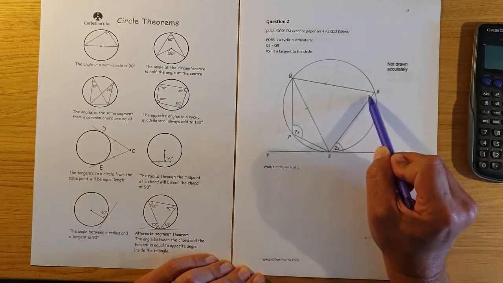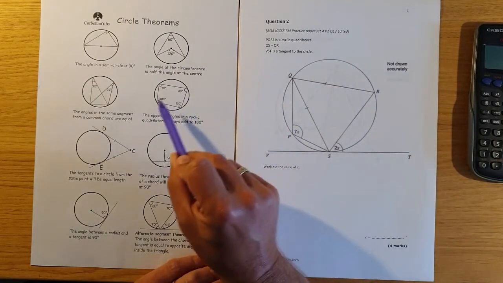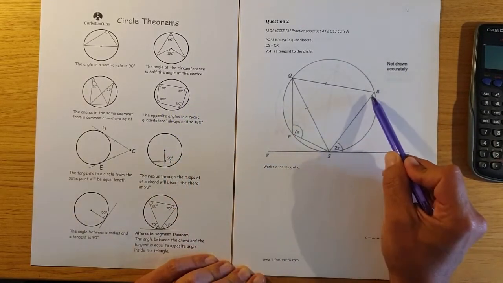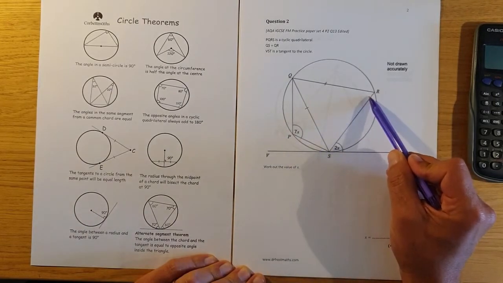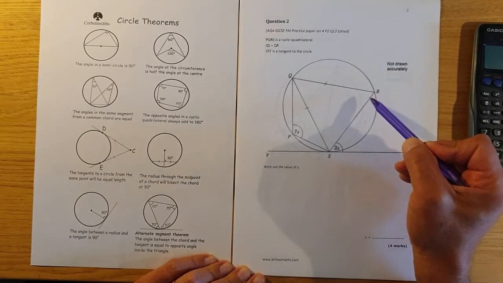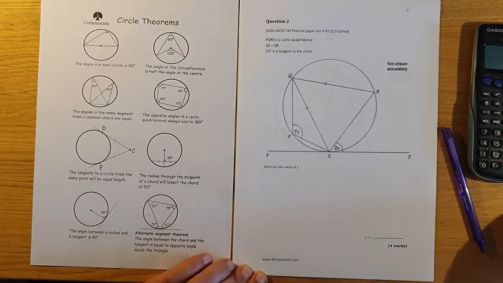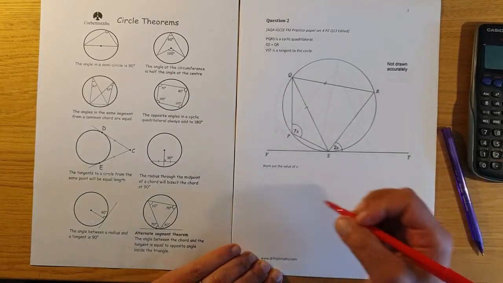If I know what this angle is, I know that this angle and this angle add up to 180 because of opposite angles in a cyclic quadrilateral. If I know these two angles add up to 180, then I can find a value for x. I need to know what that angle there is. That's all I need to know. So that's how I attack the problem.